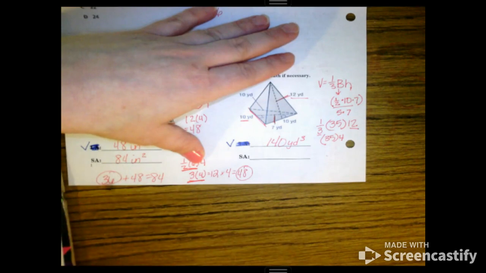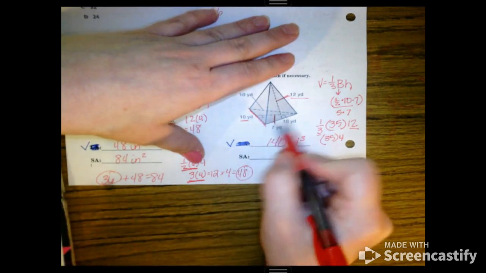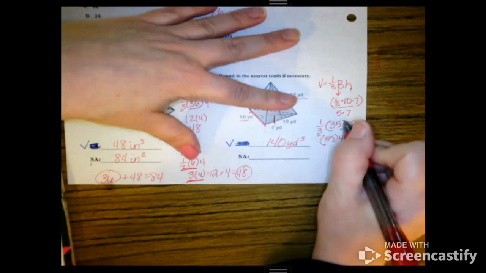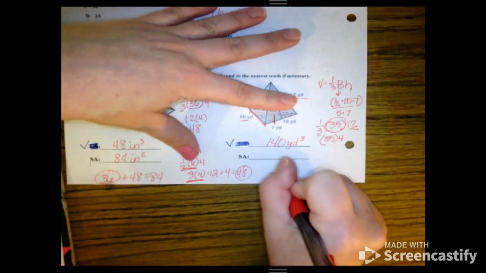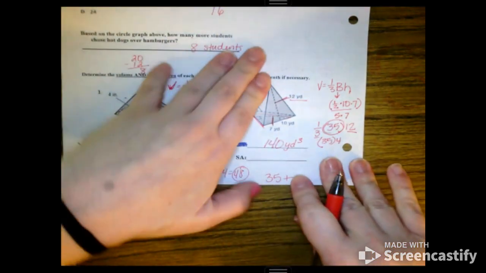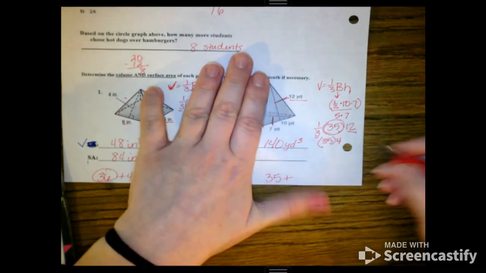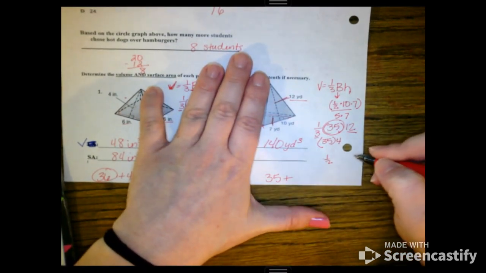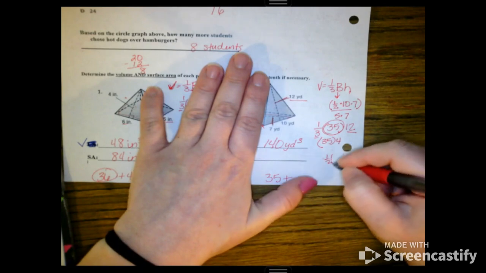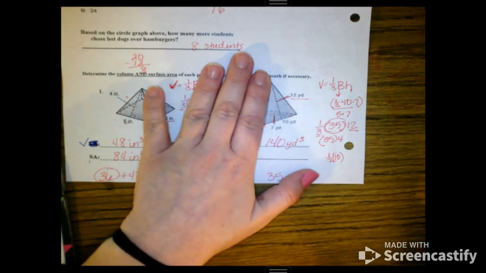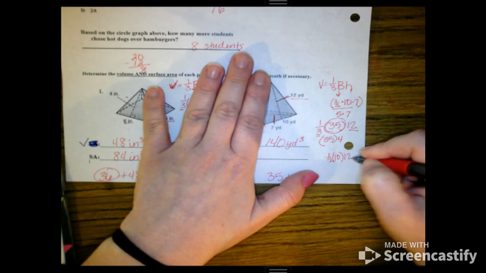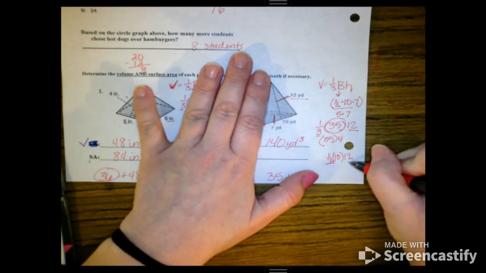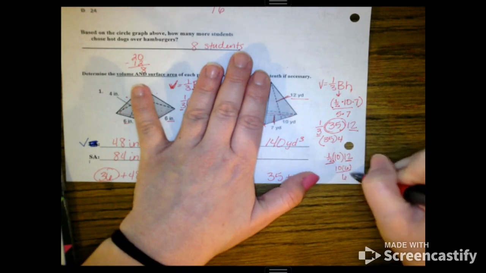Now, remember, to find the surface area I am finding the area of every single triangle. Did I already find my base area? 35. So I did my base already. Now I need to look at my sides. So I'm looking at one triangle. My base is 10. What is my height? 12. Okay, so it's 10 times 6 gives me 60.